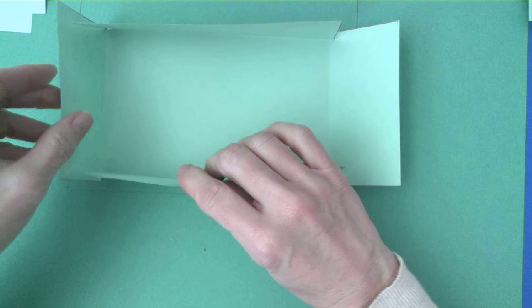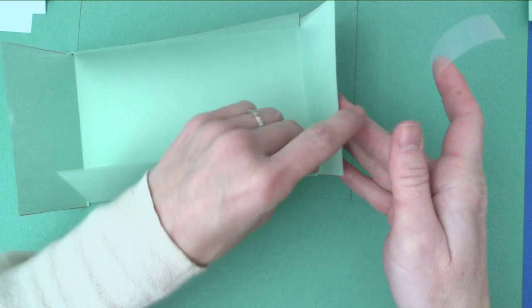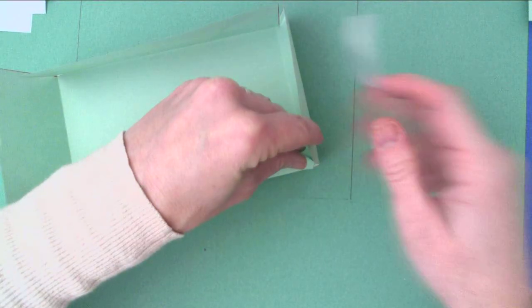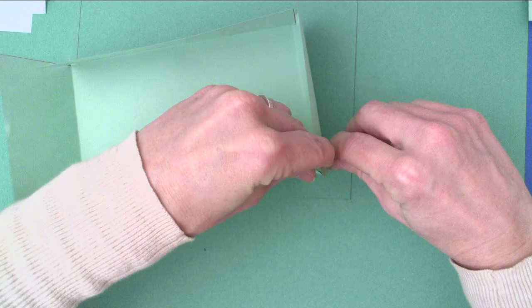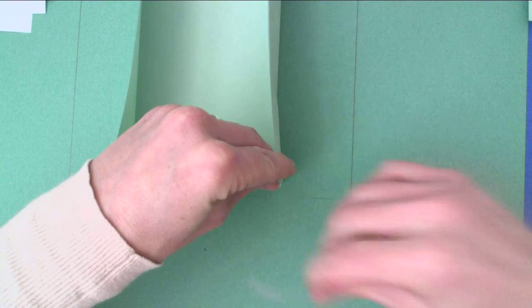And then I've got some handy dandy tape here, and what I'm going to do is tape together, if I can grab it here, the sides of my box. Again, I'm just trying to give you an idea here. I'm going pretty quickly, so this is not going to be the prettiest box you've ever seen. My tape is not working with me either. Okay, so we'll tape this together here.